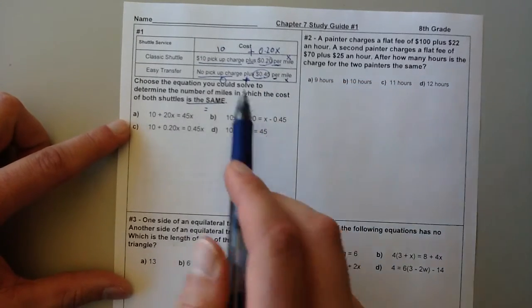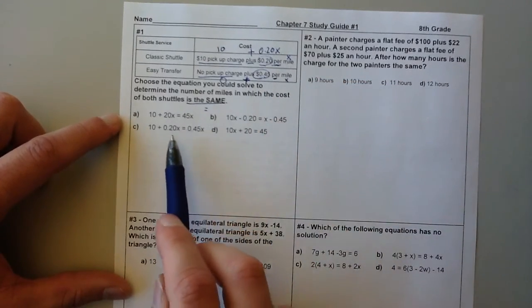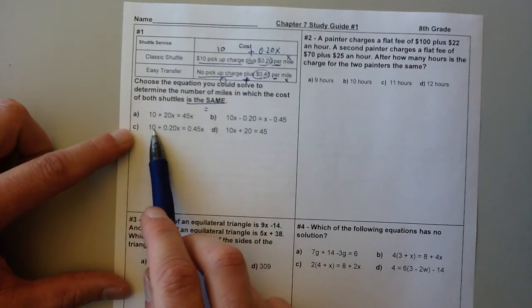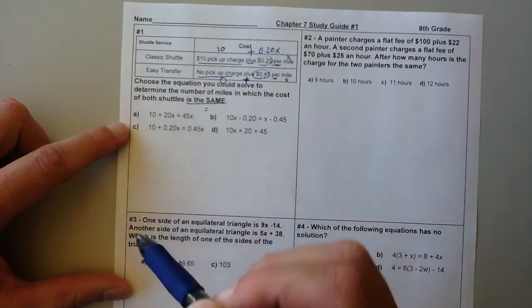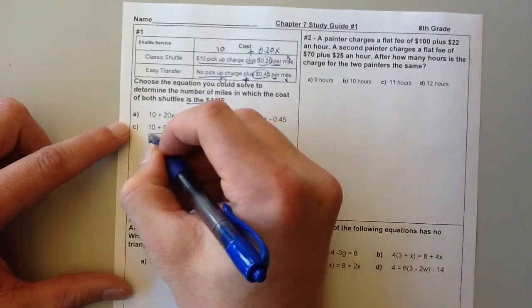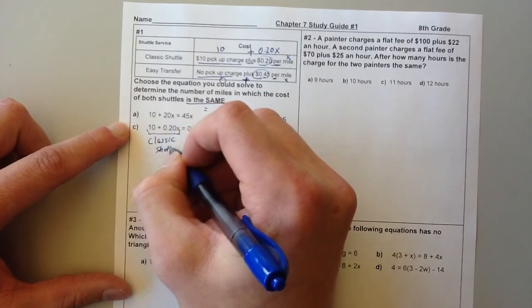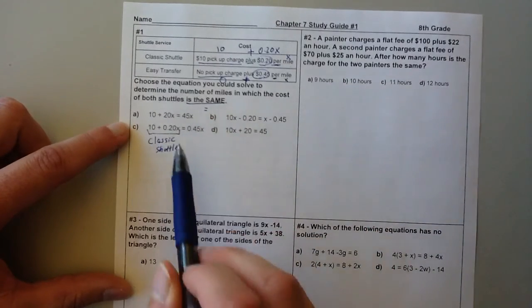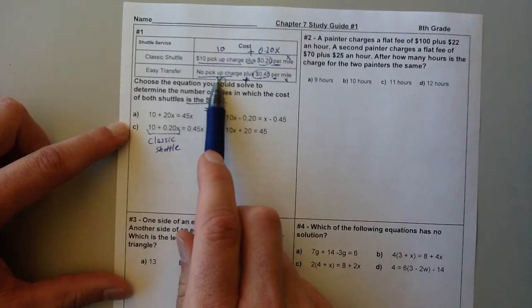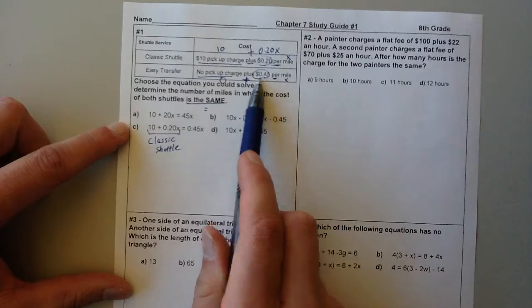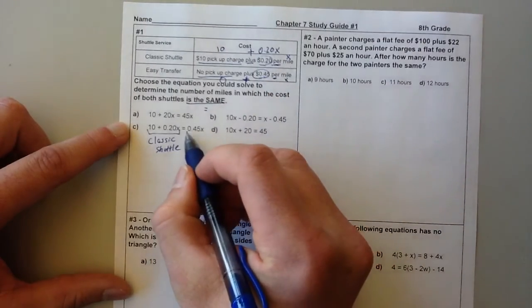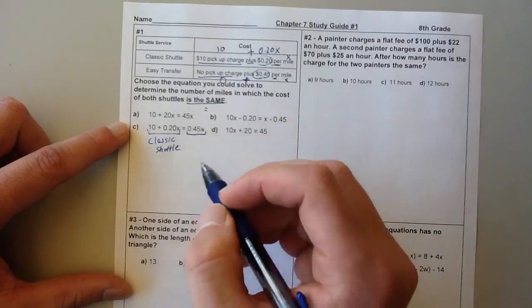All right, so I'm looking for that equation. Let's see. It looks like letter C, right? 10 plus 20 cents per mile. This would be classic shuttle. All right, easy transfer has $0 pickup charge plus 45 cents per mile. So that would be this side. It's 45 cents times the number of miles.